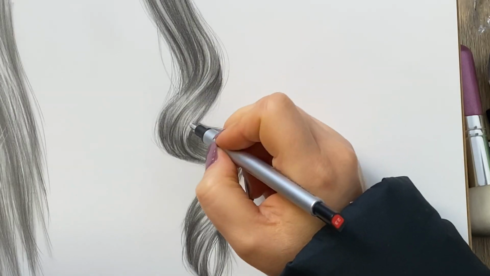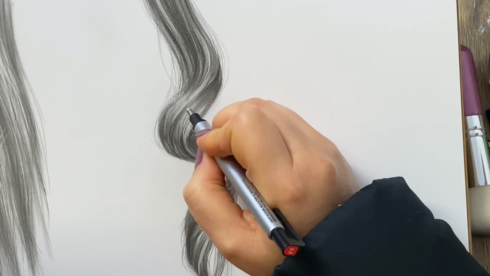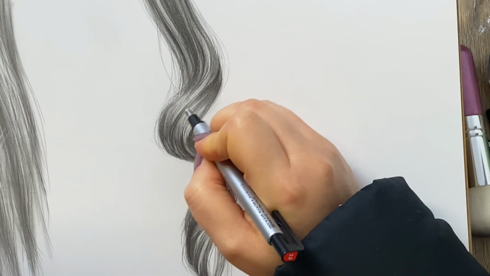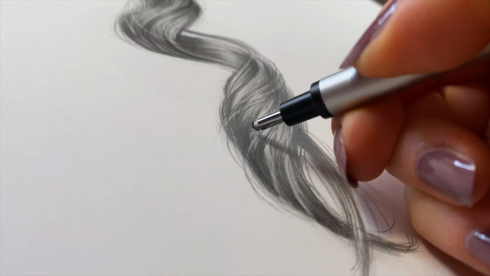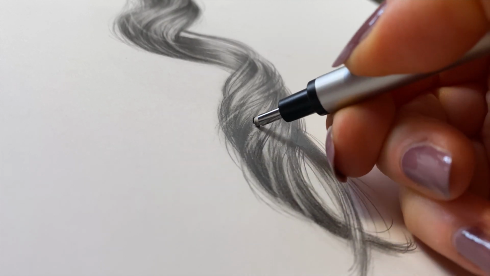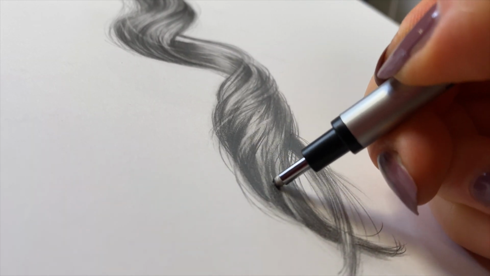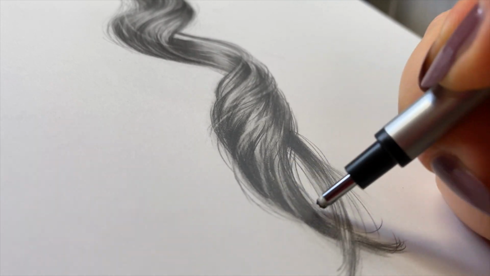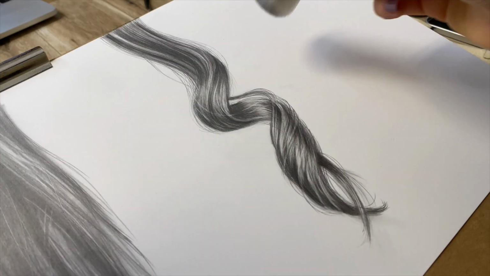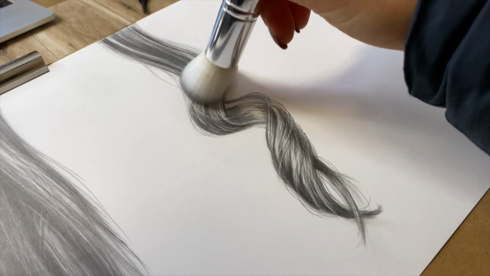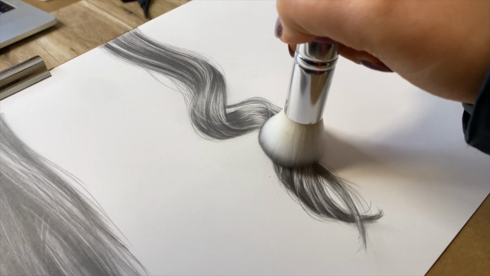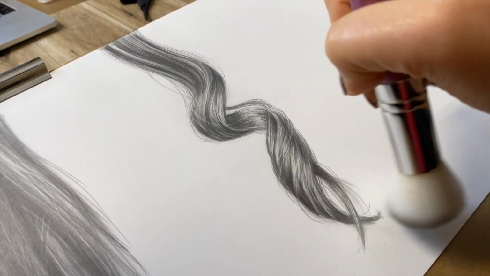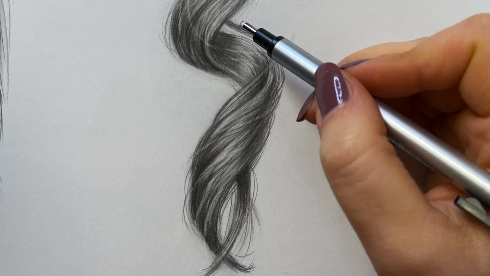And again, for just some final little touches and some dusting off with a soft smudge.